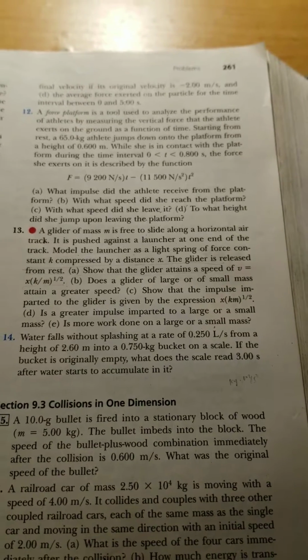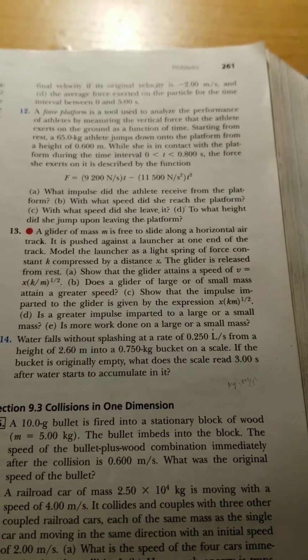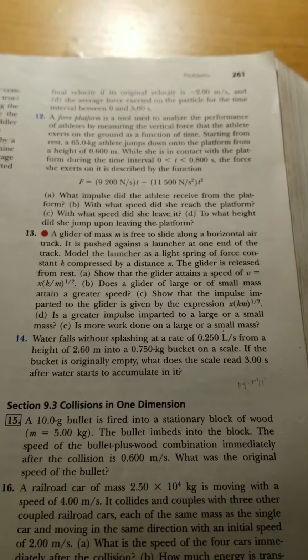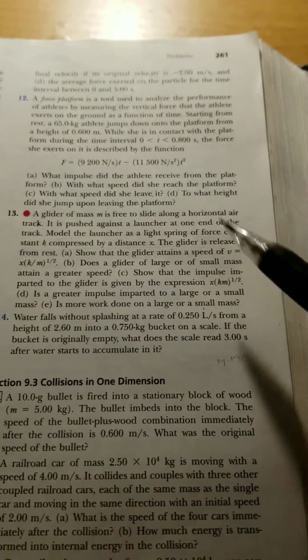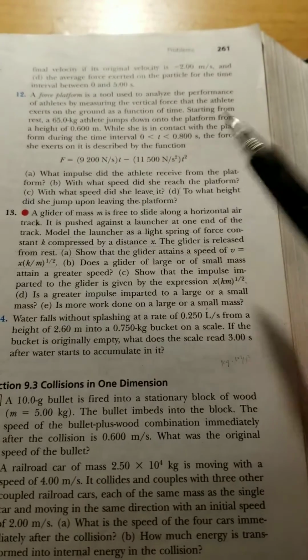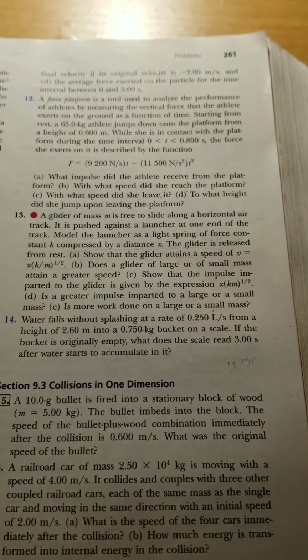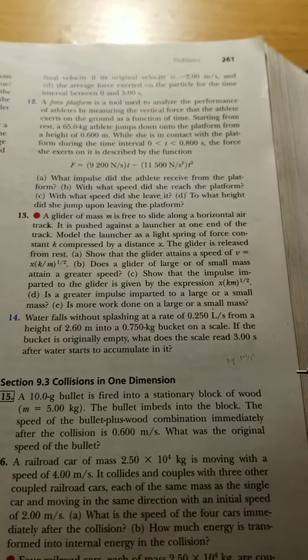While she is in contact with the platform during the time interval 0 to 0.8 seconds, the force she exerts on it is described by the given function below, as you can see right here. And part A asks you, what impulse did the athlete receive from the platform?